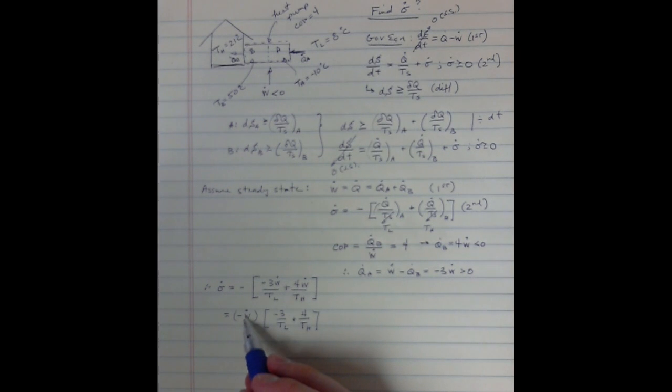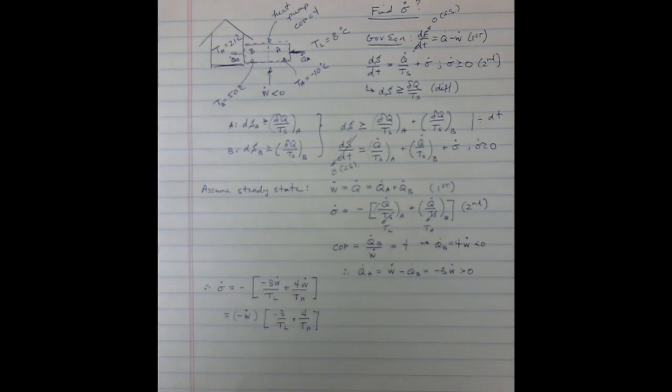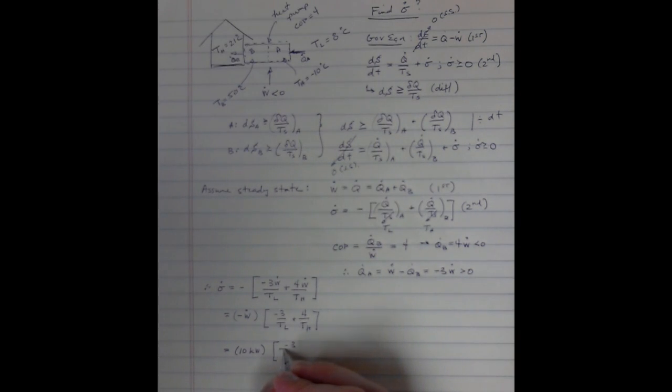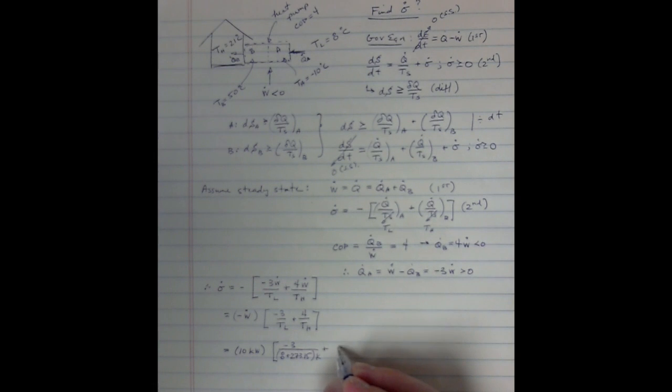For this particular problem, we have W dot is minus 10 kilowatts. Minus 3 is a pure number over TL. TL is 8 plus 273.15 Kelvin, plus 4 over TH, where TH is 21 plus 273.15 Kelvin. 29.2 watts per Kelvin is the entropy generation I have in this problem.